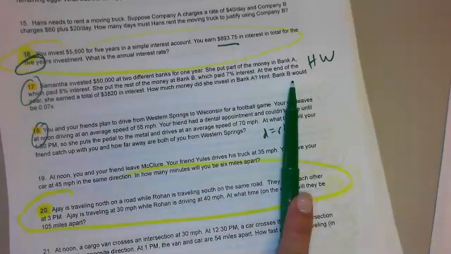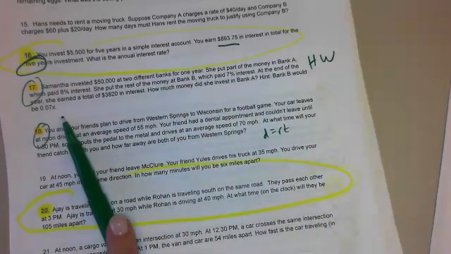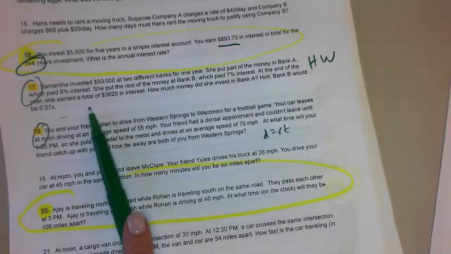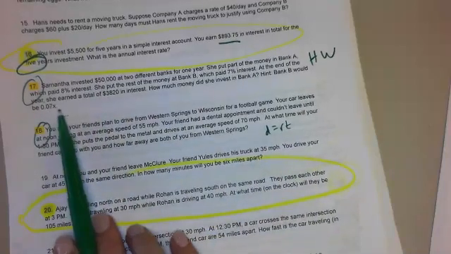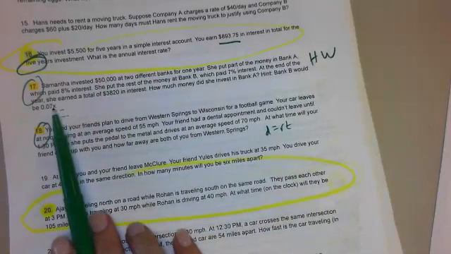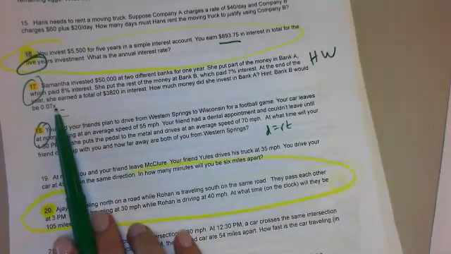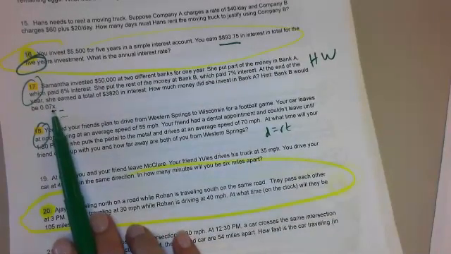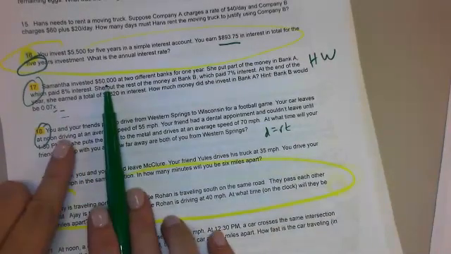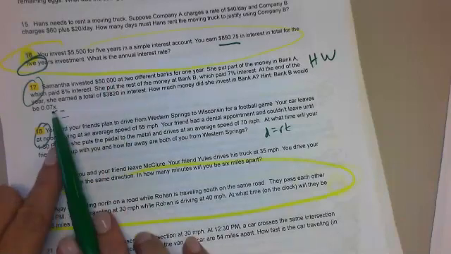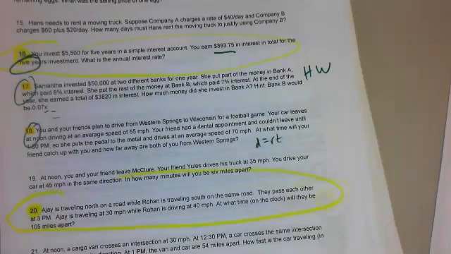Hint, Bank B would be 0.07 times 50,000 minus X. Think about it this way: if you have X dollars at 8%, and you know that you invested a total of $50,000, then 50,000 minus X is going to be times the other percentage. That is my little hint for you. Think of it that way.